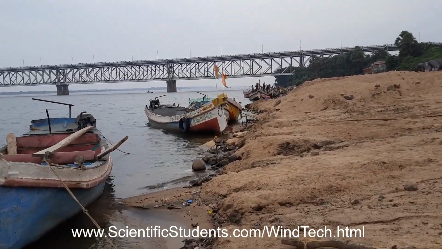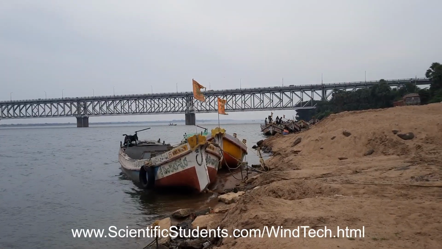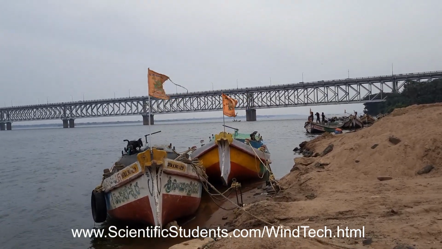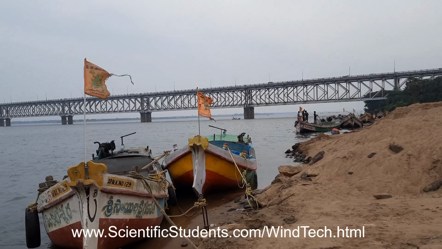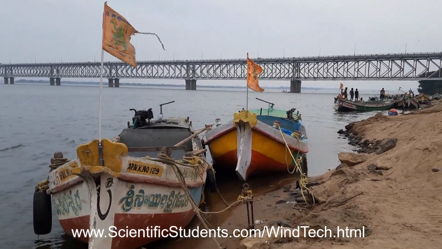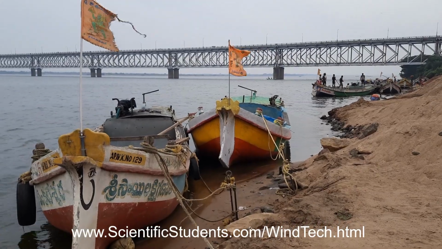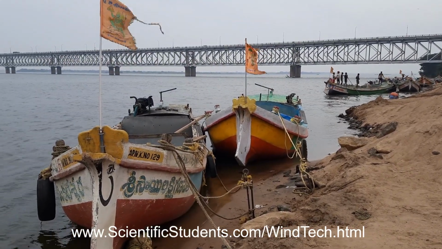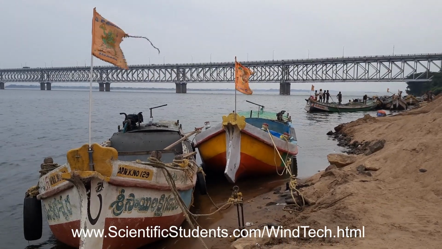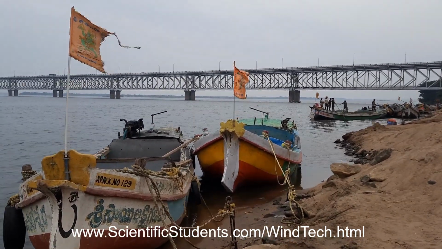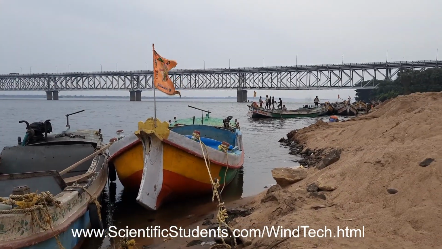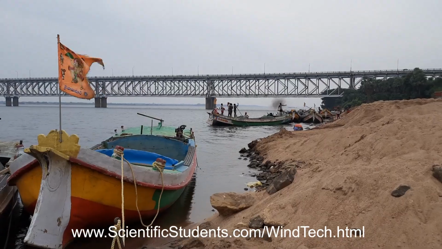And I think you understood why I'm trying to show you these flags. They say there's a lot of wind, and in my childhood days, all these boats used to have a big wind curtain, and the boats used to go with the power of wind. They used to make use of the energy of the wind.